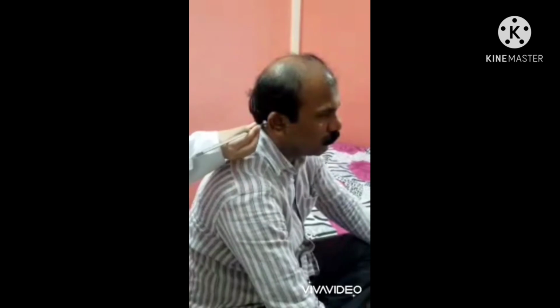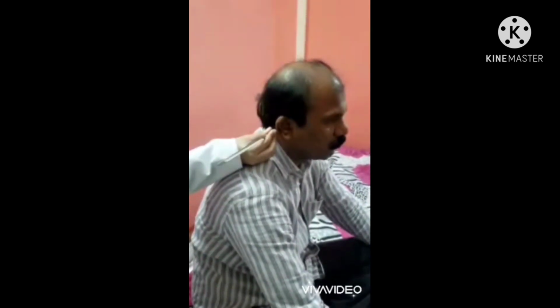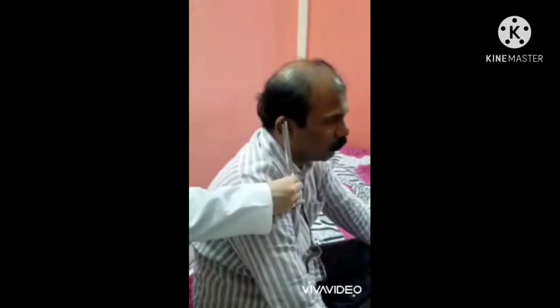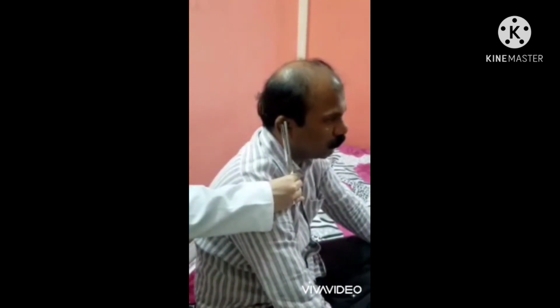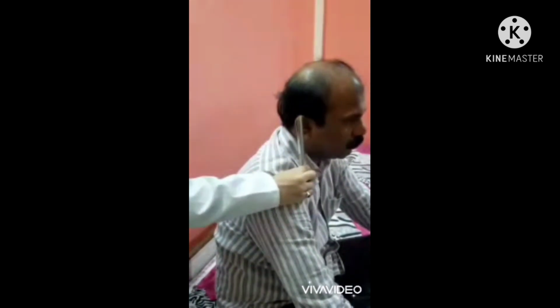Now, test for air and bone conduction using the Rinne test. Place a vibrating tuning fork on the mastoid bone posterior to the ear. Ask the patient when he can no longer sense the vibration. Then swiftly place the tuning fork near the ear. Usually, the air conduction is greater than the bone conduction.